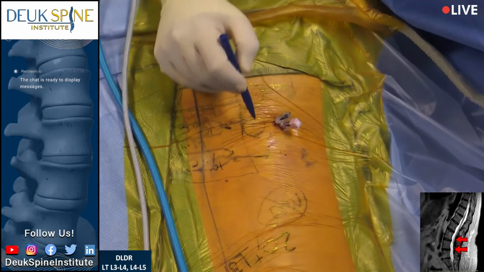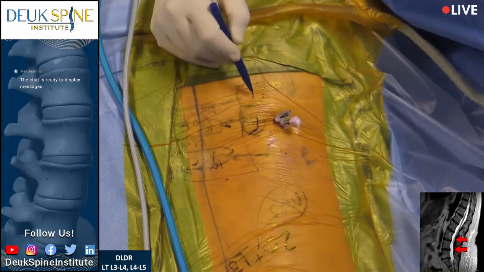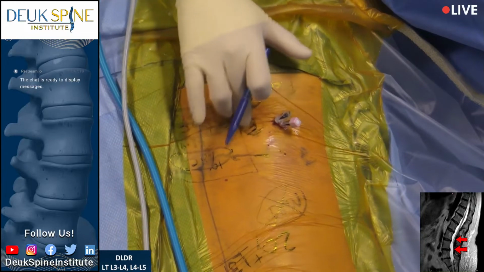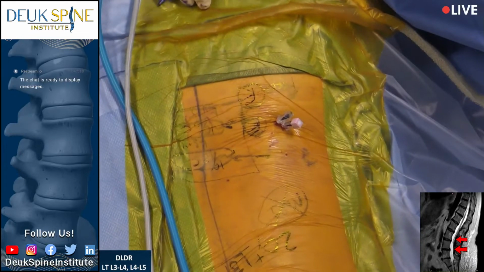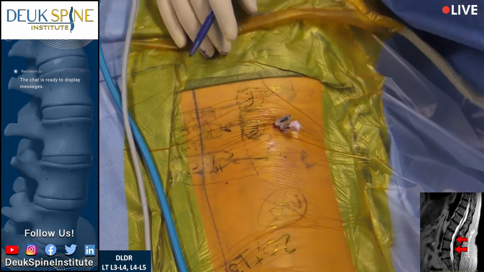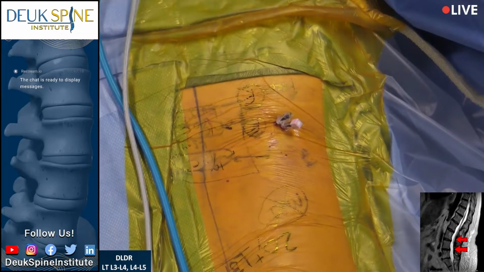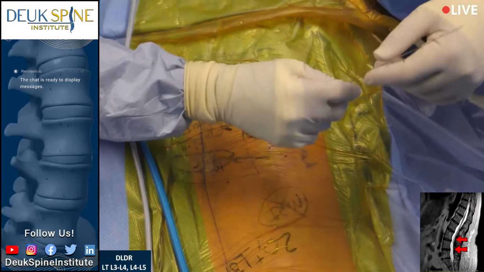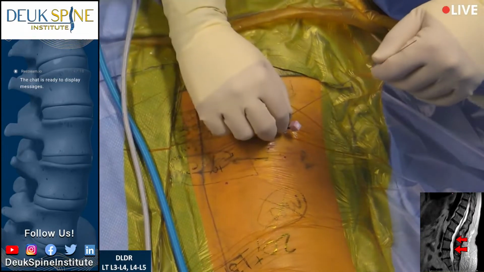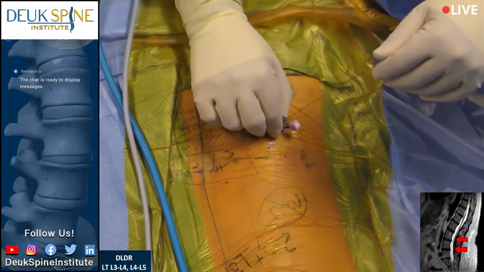What we didn't test is the facet joints, right? But we know these are painful because on exam, when I checked her out, I mashed on them and they were very tender. So I believe the L4-5, L5-S1 facet joints are also causing pain. But the discogram doesn't test for that. It only tests for disc pain. All right. Go ahead and type up questions while you're watching the surgery if you have any. Meanwhile, we're going to keep going.